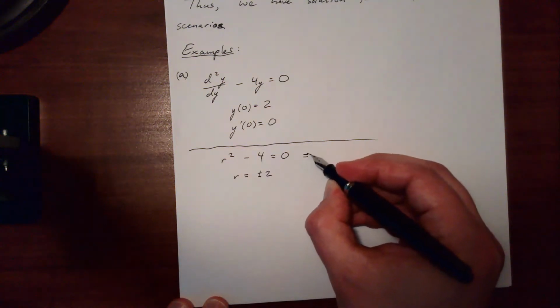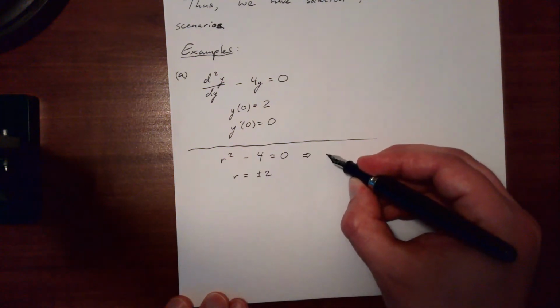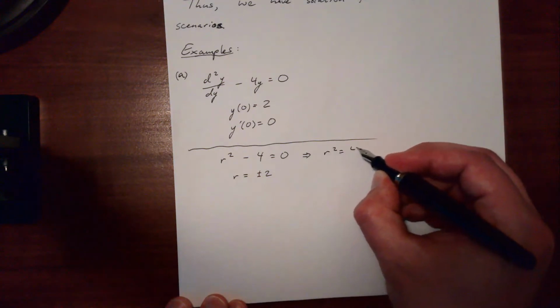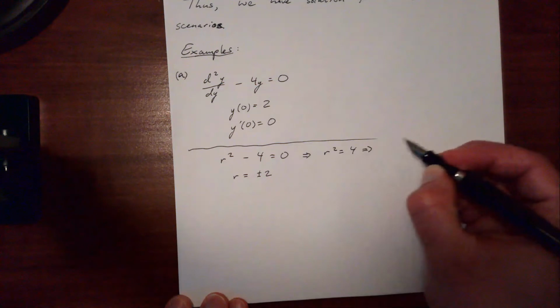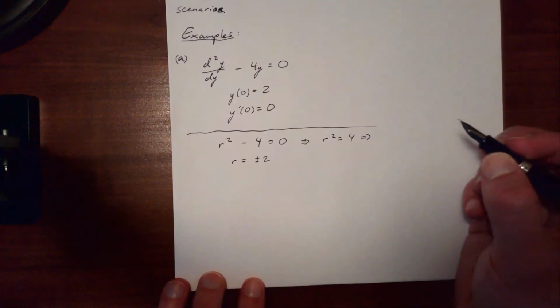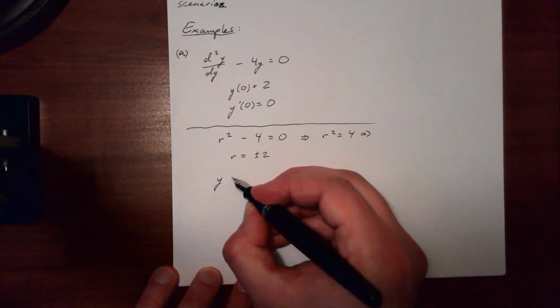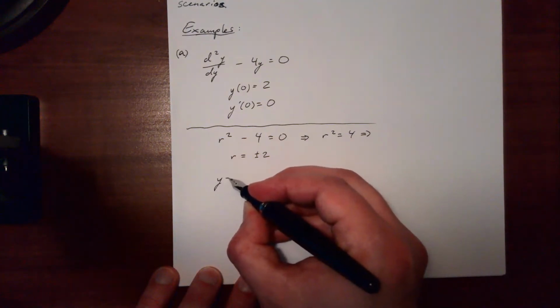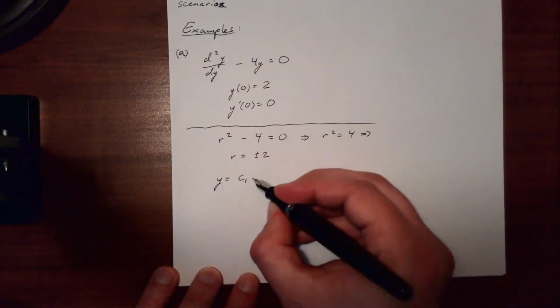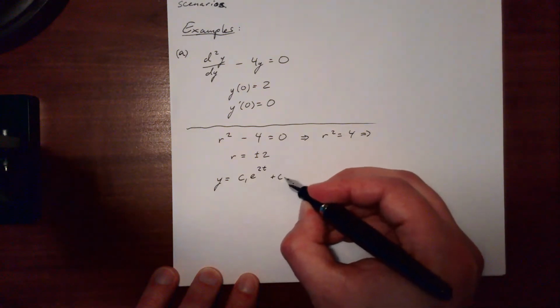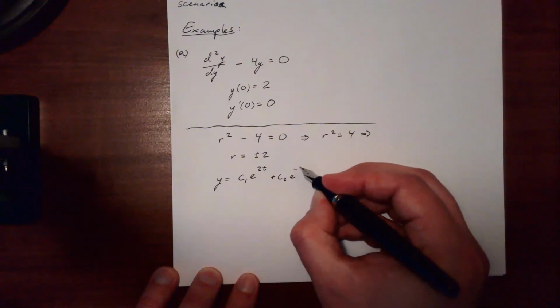If we think about this, you can solve it by factoring into r plus 2, r minus 2, or r squared equals 4, which then implies that you get plus or minus 2. Okay, so then that gives us the basic formula y equals c1 e to the 2t plus c2 e to the negative 2t.